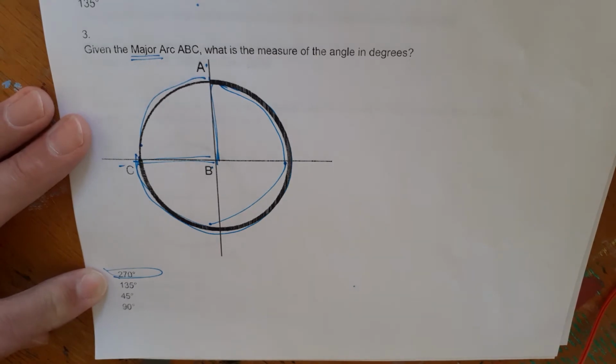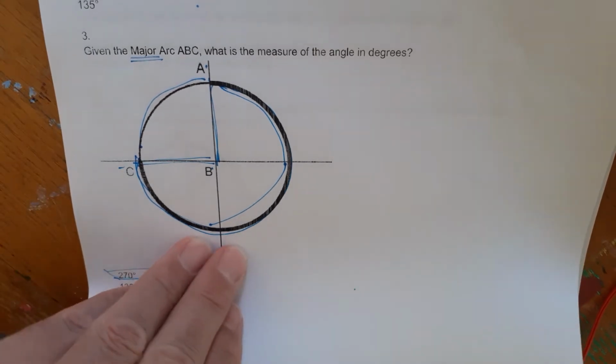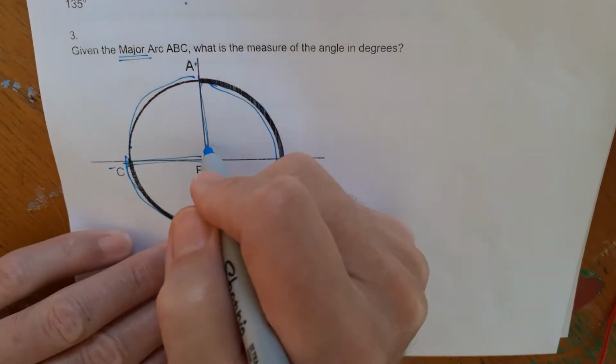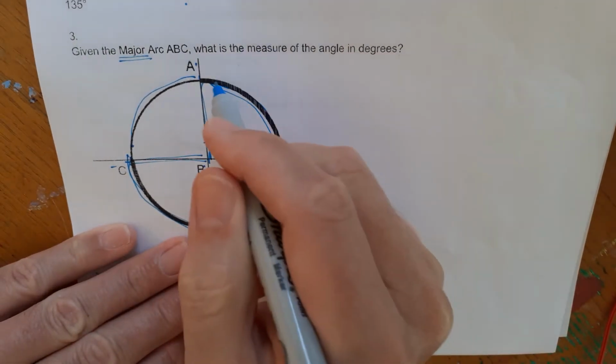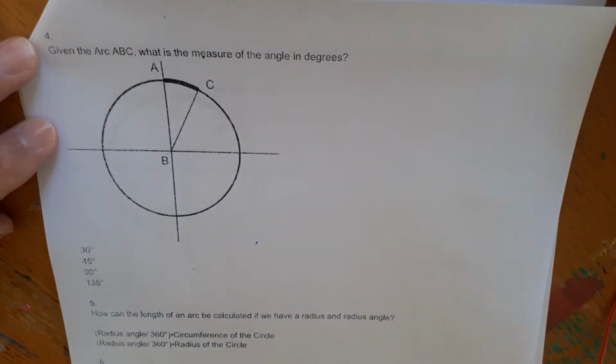That's all they're asking us to do, is sort of orient our thinking in terms of the degrees of a circle, in terms of the central angle or interior angle, and then the arc angle around the outside of the circle. And they are the same in this context.